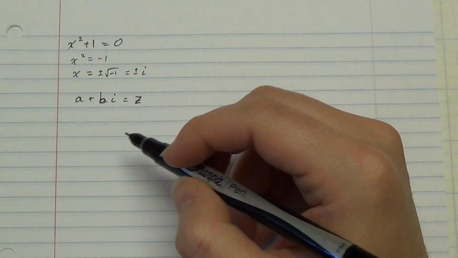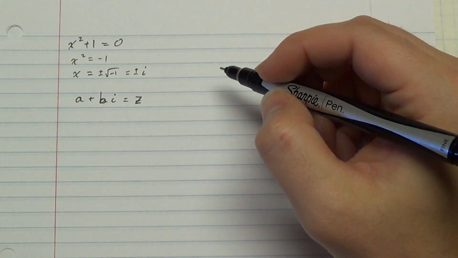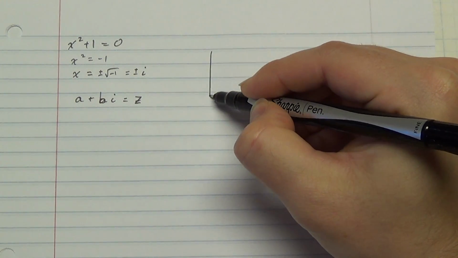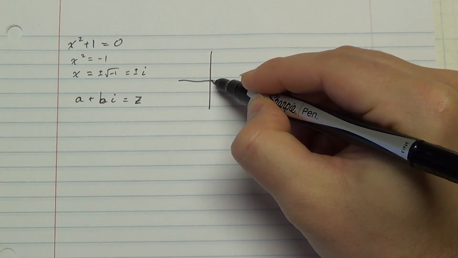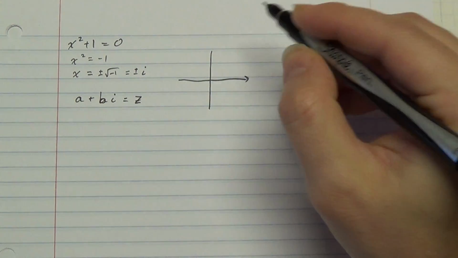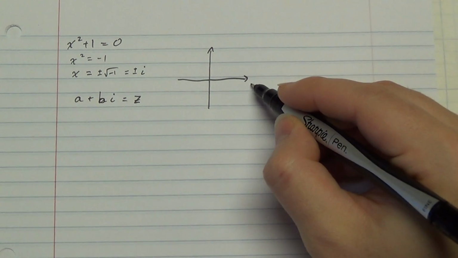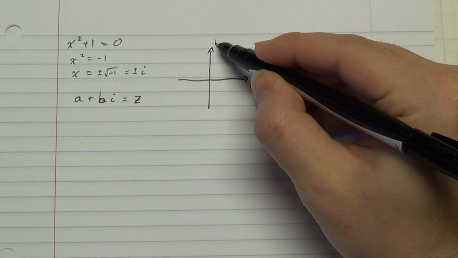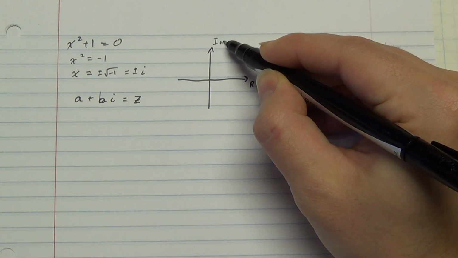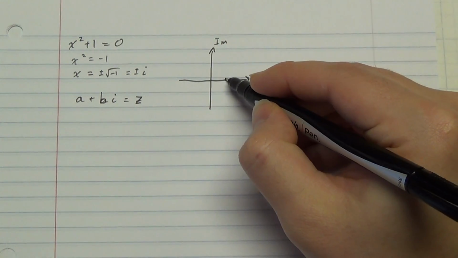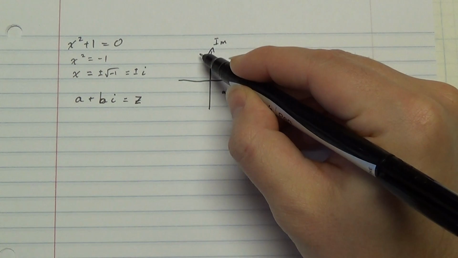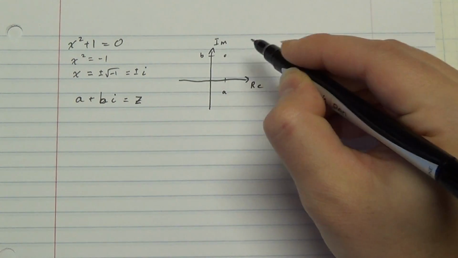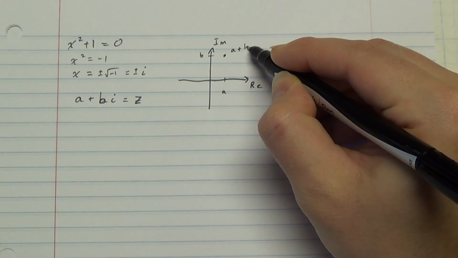Well, this lends itself to visualizing complex numbers on a Cartesian plane, where this is the real part, the a, and the vertical component is the imaginary part, b. So a, b, and here's the number a plus bi.